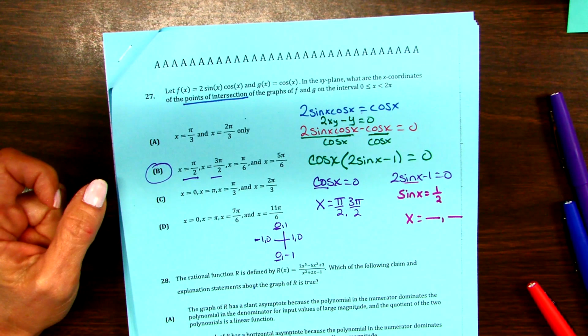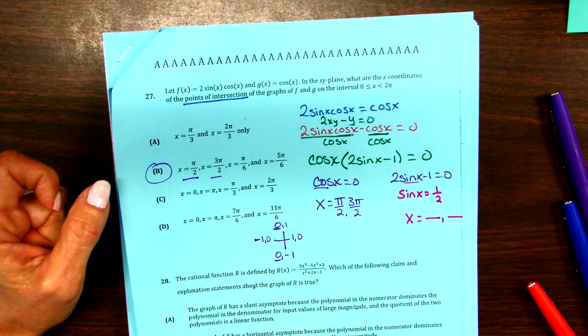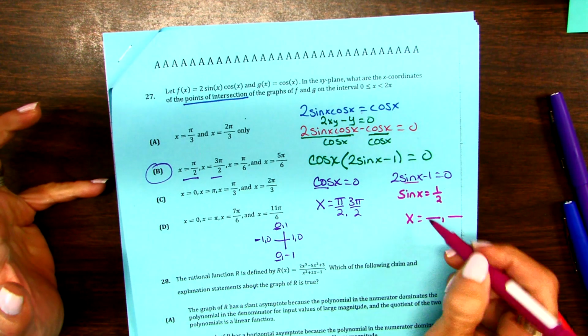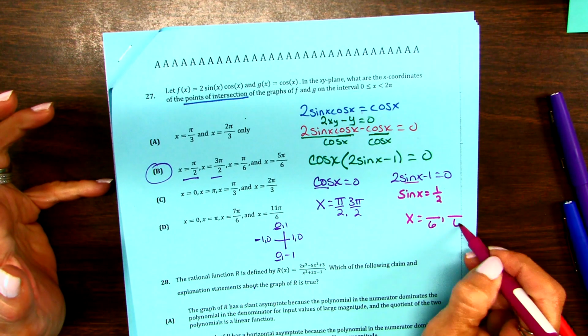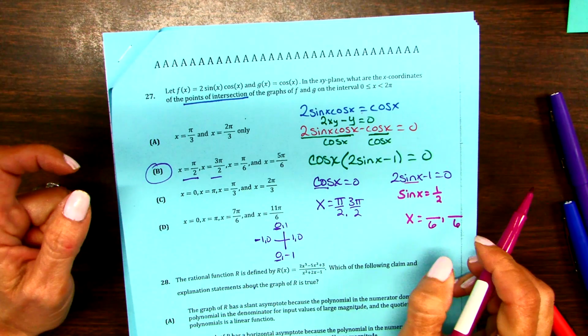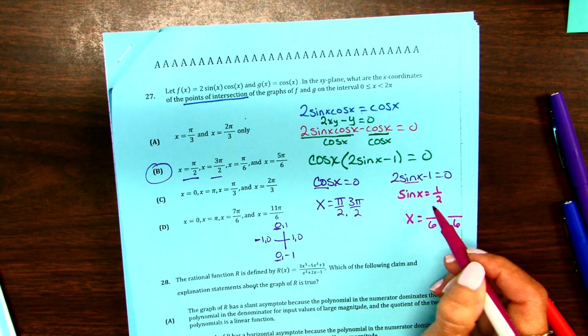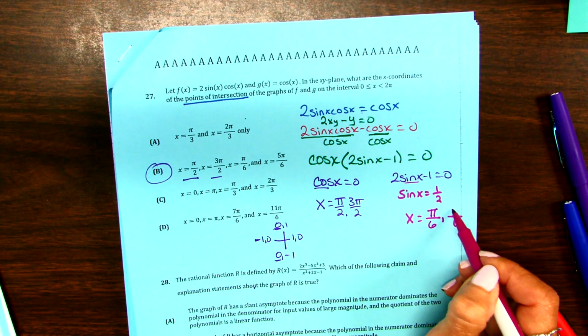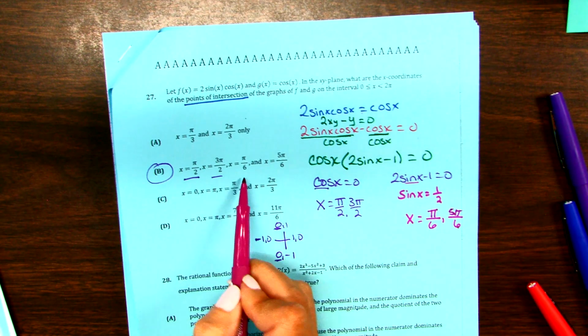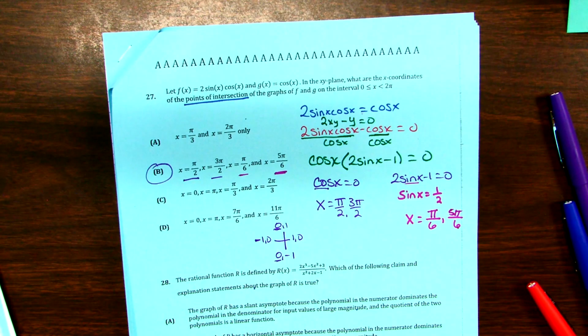And we want to know where sine is 1/2. What denominator has a y value of 1/2? That would be your 6's. And sine is positive in 1 and 2. And that makes sense then. Right.